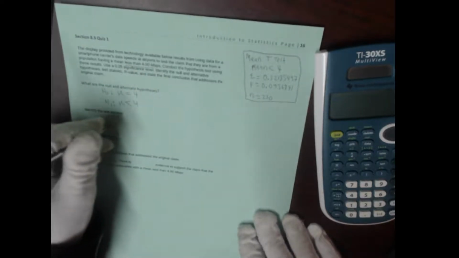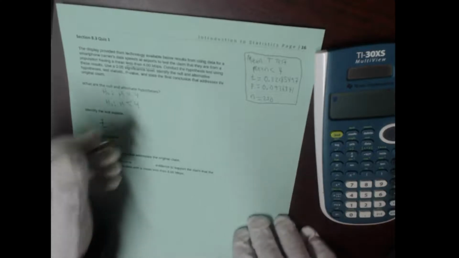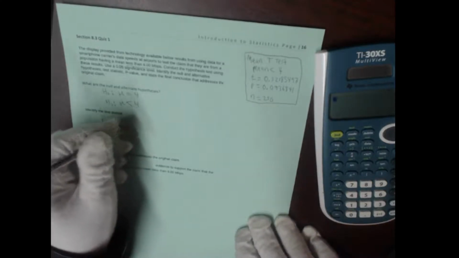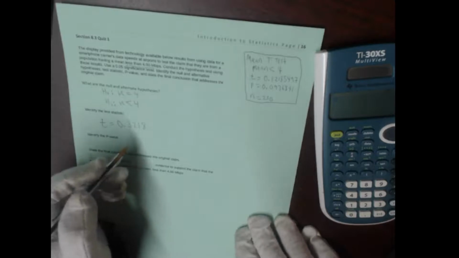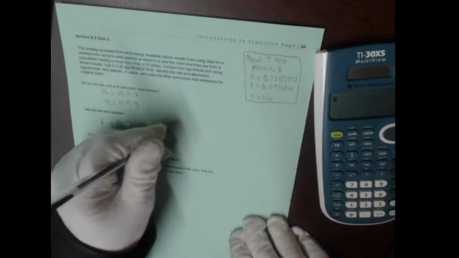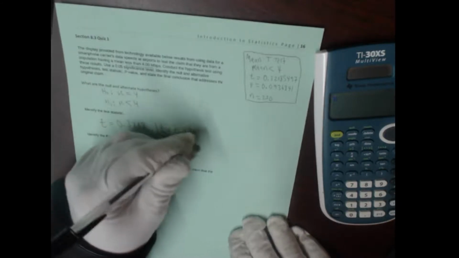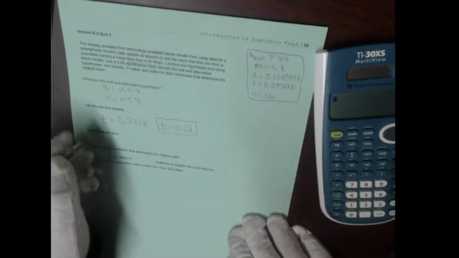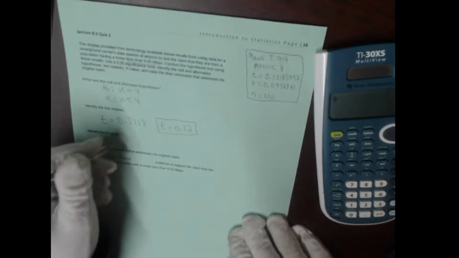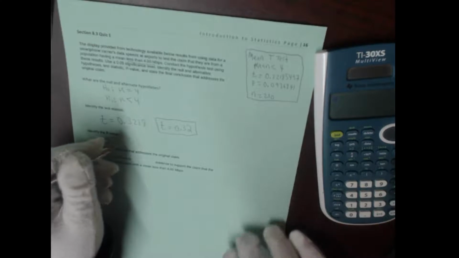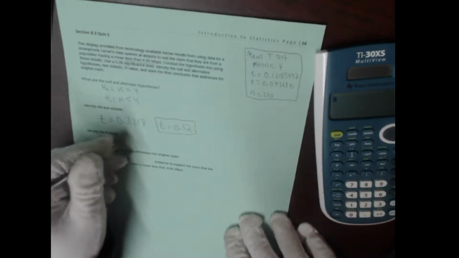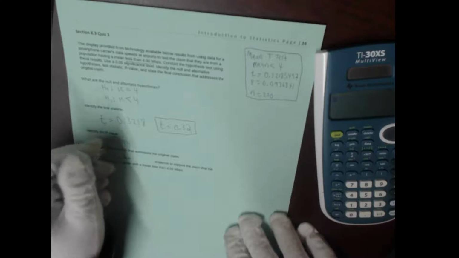In this case, for the t-statistic, we have a t statistic instead of z, so it's t equals 0.3218. Let's round to 2 decimal places. So it would be t equals 0.32 is our test statistic. Our p-value is going to be p equals 0.094 if we round to 3 decimal places. That's our p-value. So do we reject or do we fail to reject this null hypothesis?